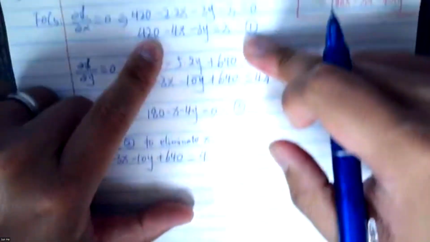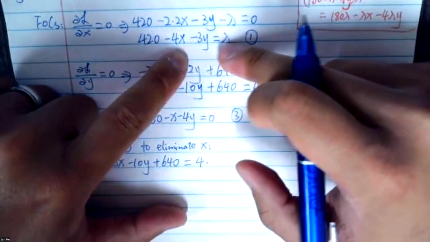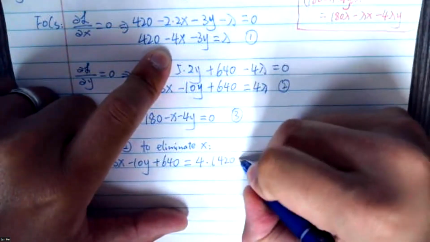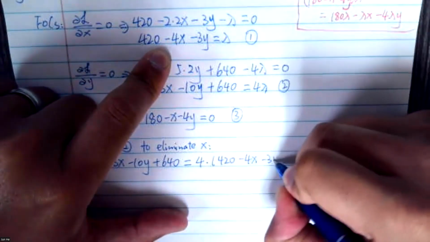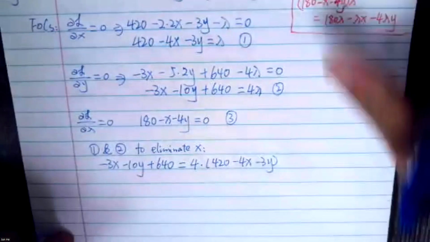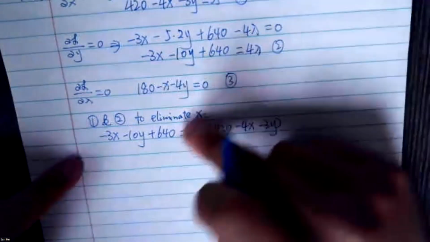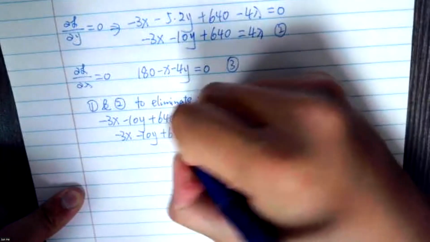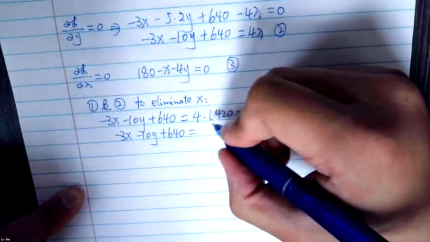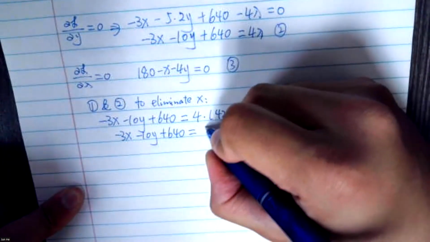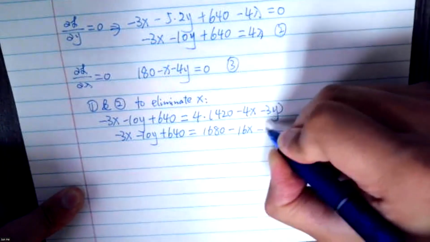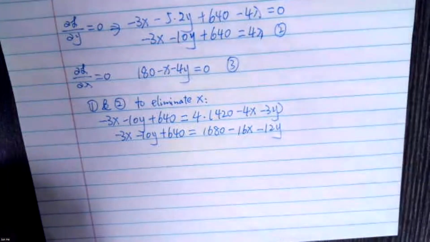And according to the first equation, lambda equals 420 minus 4x minus 3y. Okay, then we can expand this. We have minus 3x minus 10y plus 640, which is copied down, equals 1680 minus 16x minus 12y.